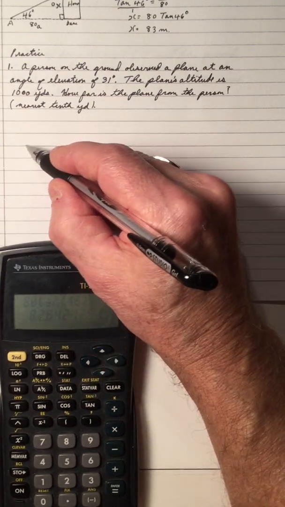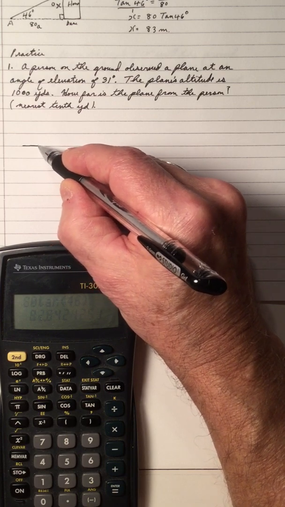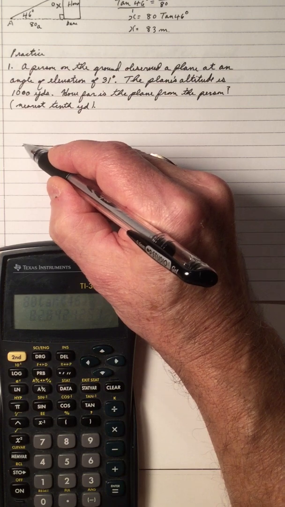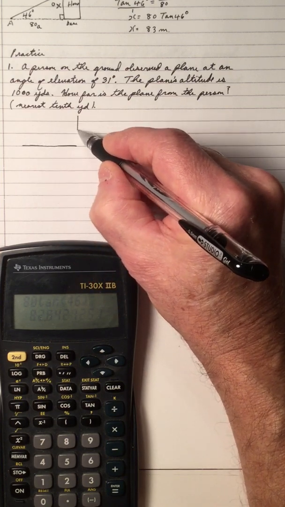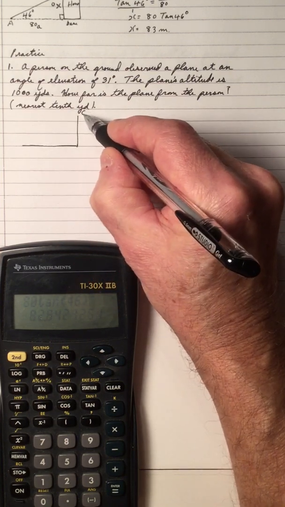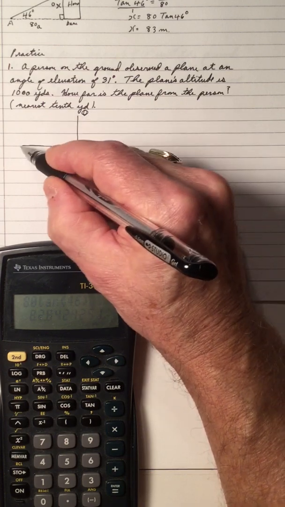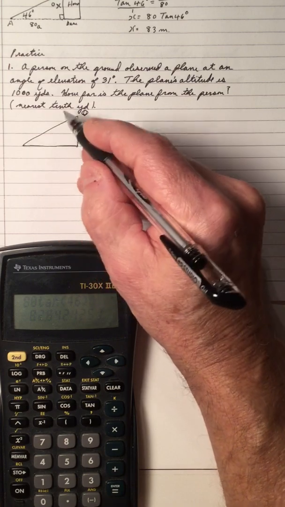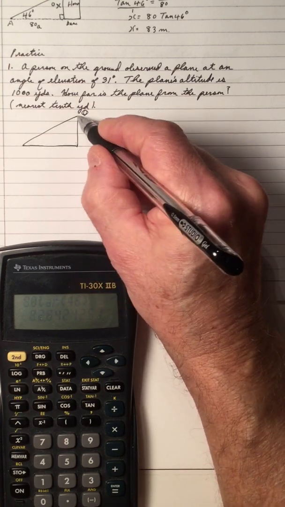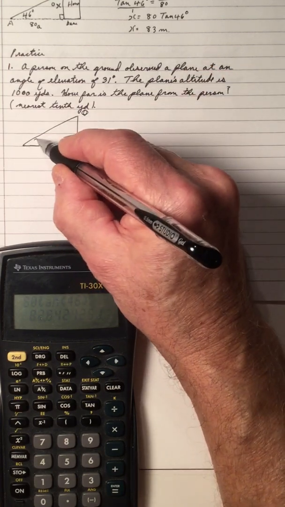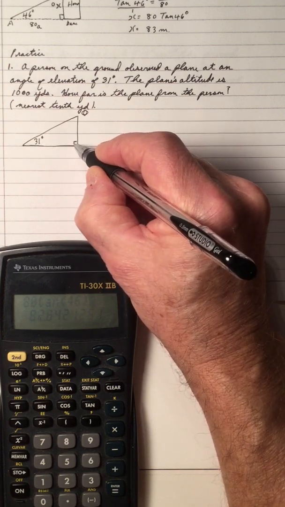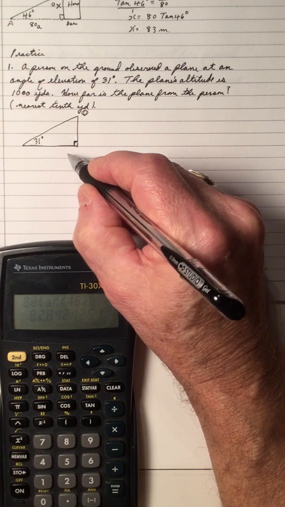So the same type of diagram. We have the person on the ground, and a plane that's up in the air. So here's the plane that's in the air. And the angle of elevation from the person to the plane is 31 degrees. And the plane's altitude is perpendicular to the ground.